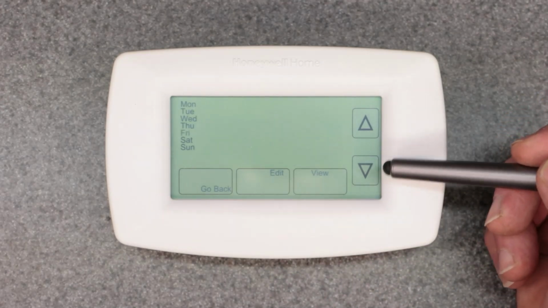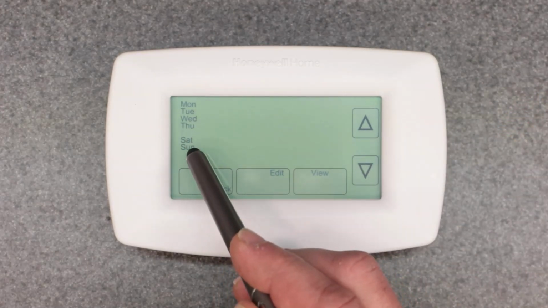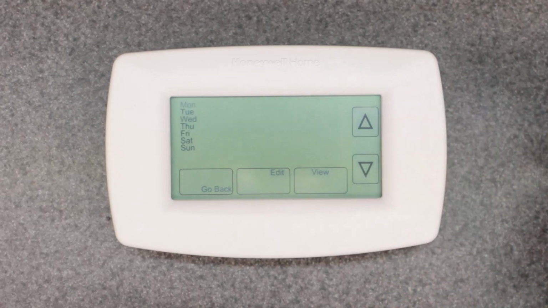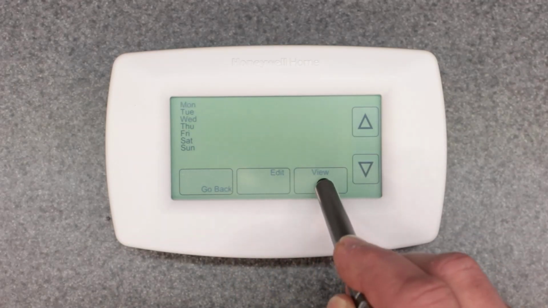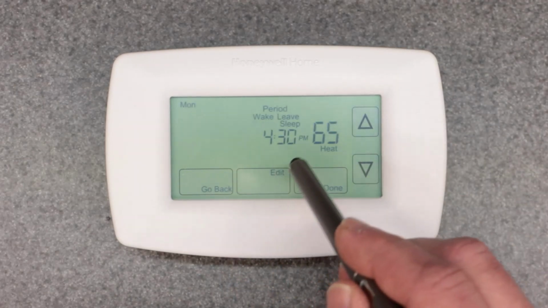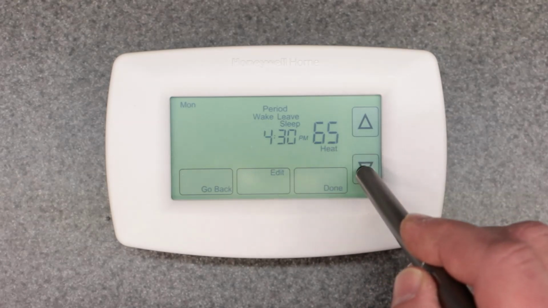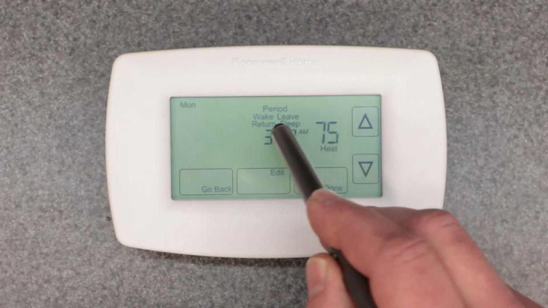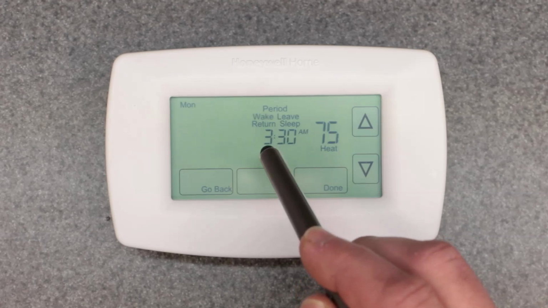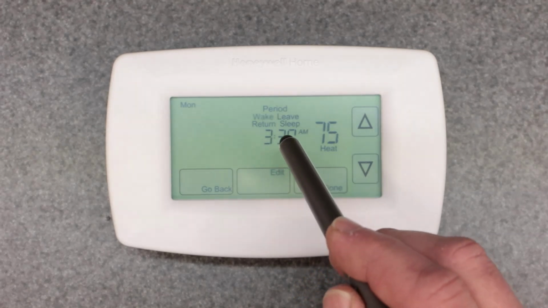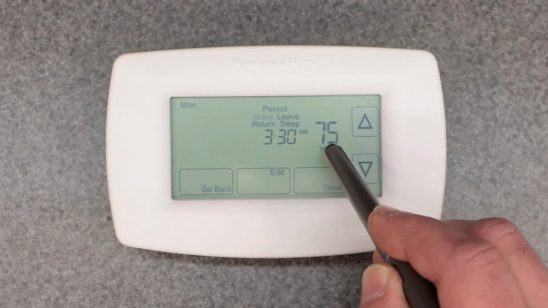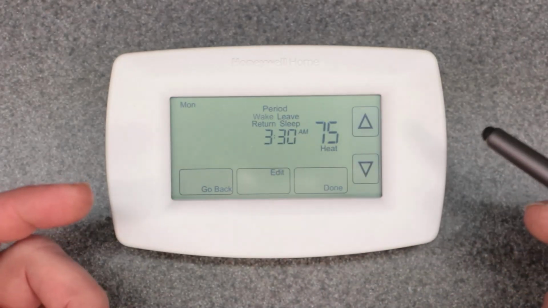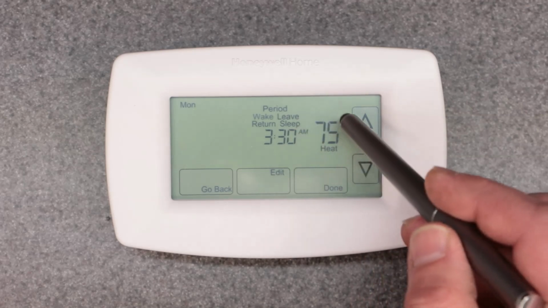And the layout is very simple, okay? You have Monday through Sunday. You're going to go ahead and select your day. You have to select each day, one by one, and then hit in here. You can either do view. Okay, you can view it here. You can cycle through the periods of the day. You have 4 periods of the day. You want to set each one of these periods correctly to what you want. You have to go through this and do this for every single one of the days. Okay, it's very important for you to do this.